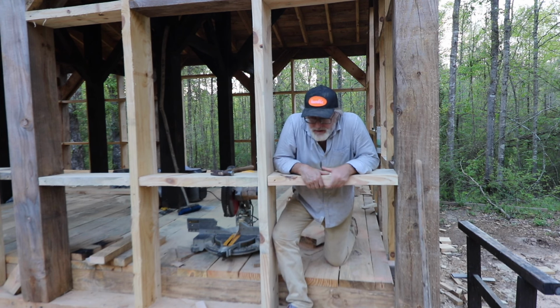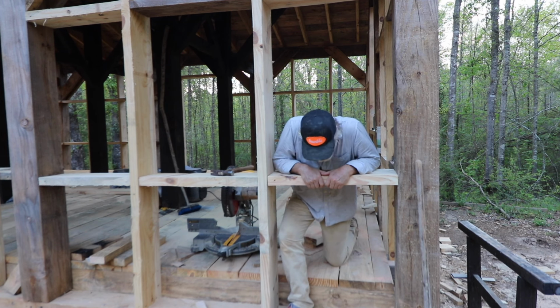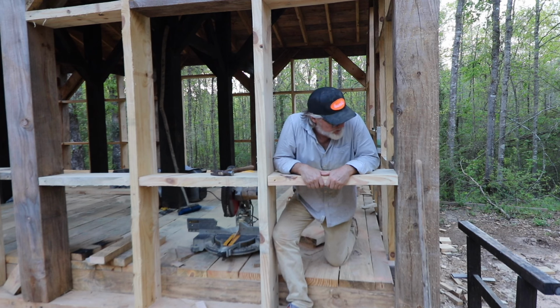I'll probably end up foaming all the gaps just to help keep, you know, lizards, bugs, mice, whatever, from squeezing through and getting into the walls. At least make it a challenge for them, you know.